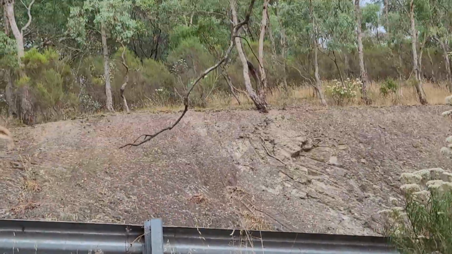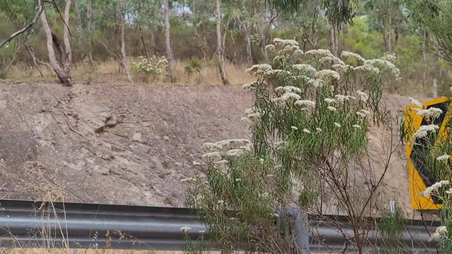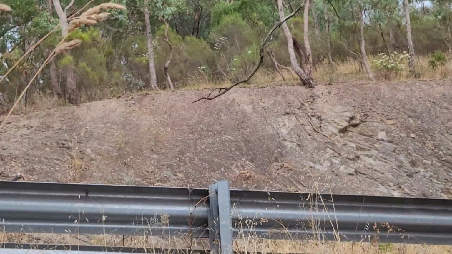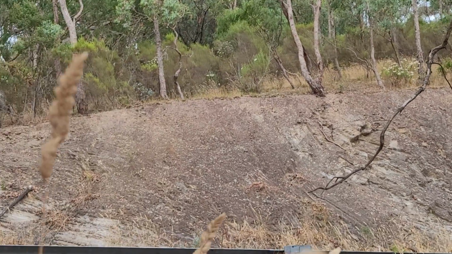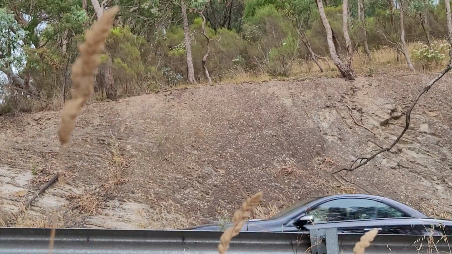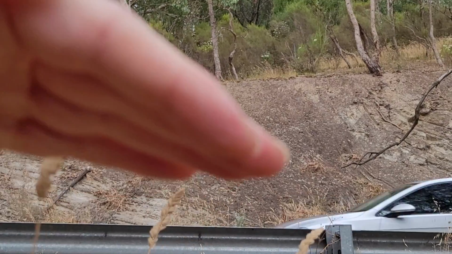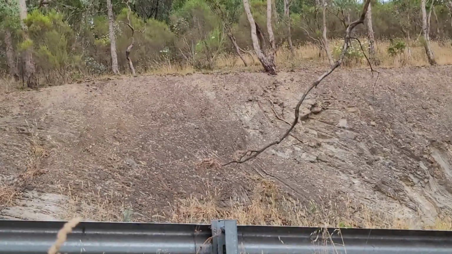So here's the tail end of the exposure. So we have like an S shape going there, so it's S going around. So that is here the actual strike and dip. Oh, look at these cars. Probably about 45 degrees, but as you get this way it gets more towards 80, 70 degrees.